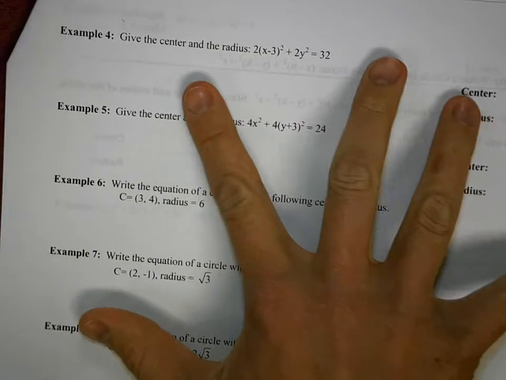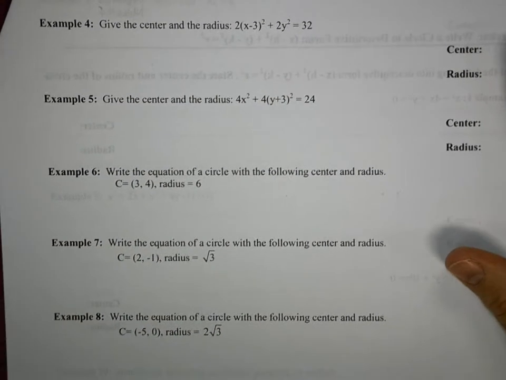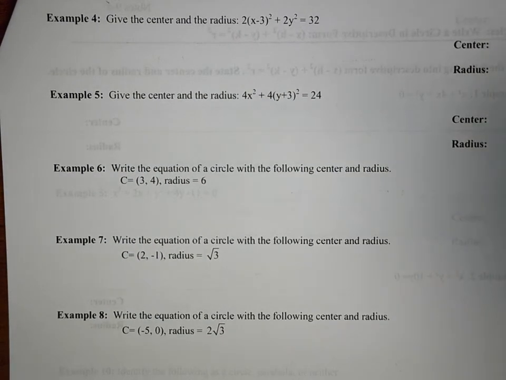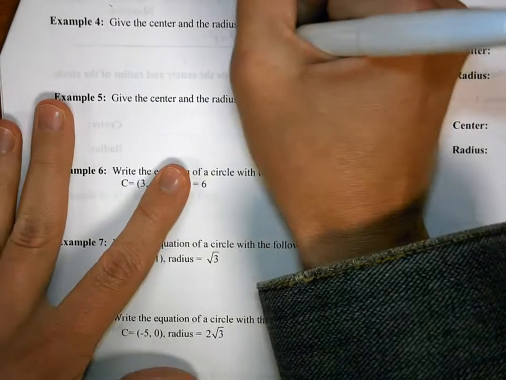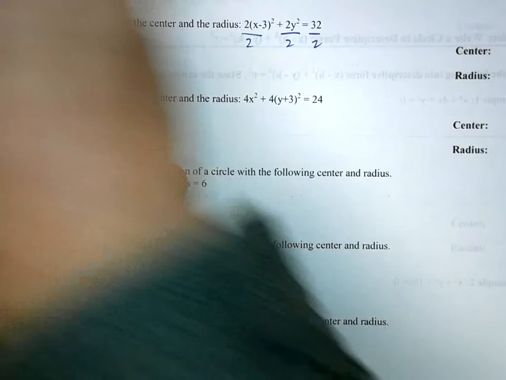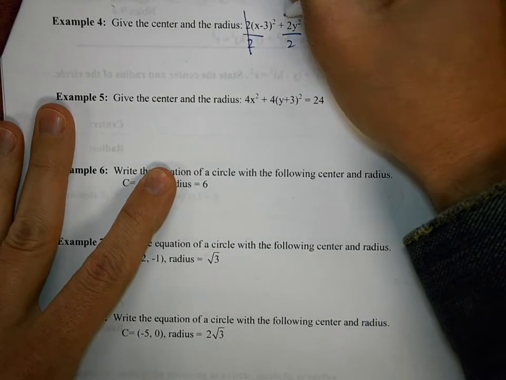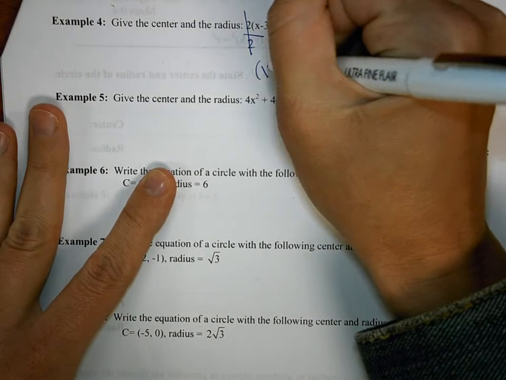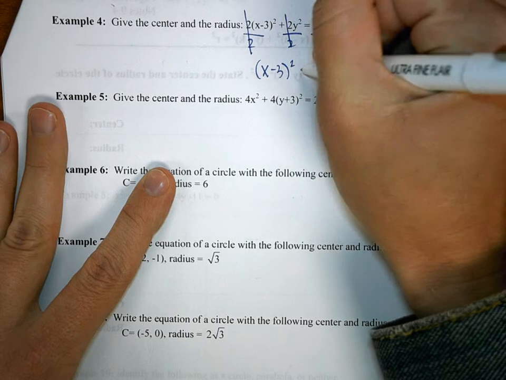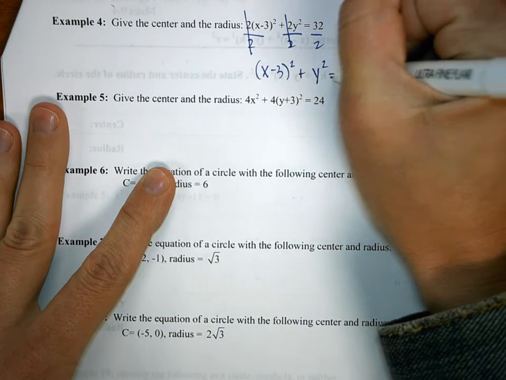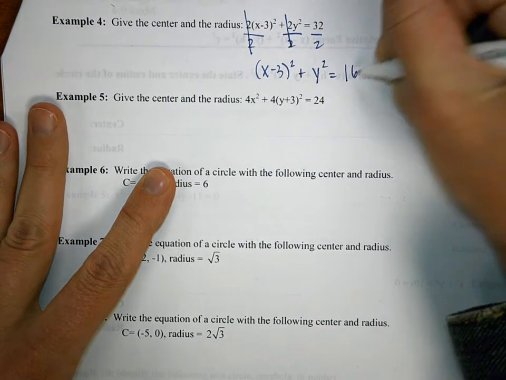So what would be a way that I could get rid of those values? Not distribute. Divide everything by that value. So we are dividing everything by 2. Okay? So when I do that here, these 2's cancel, these 2's cancel. And so I have x minus 3 squared plus y squared equals 16.